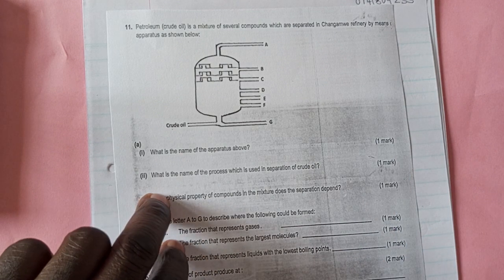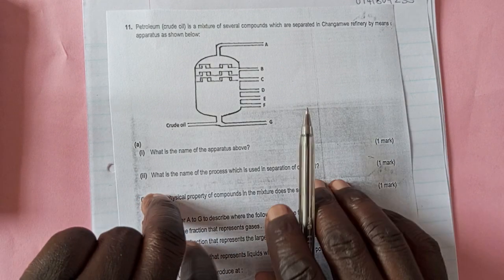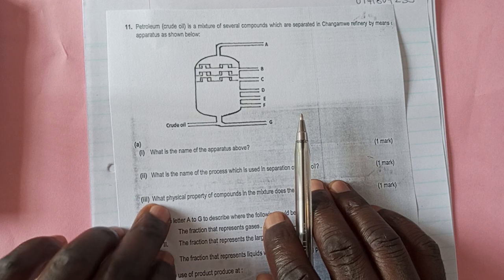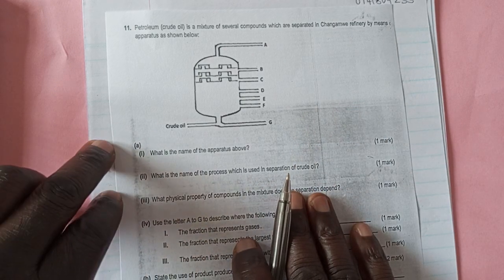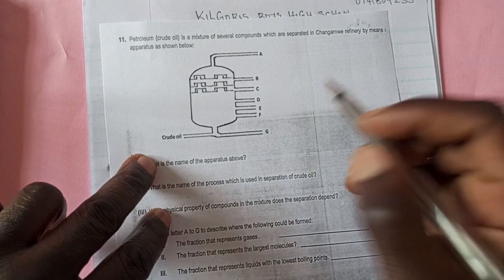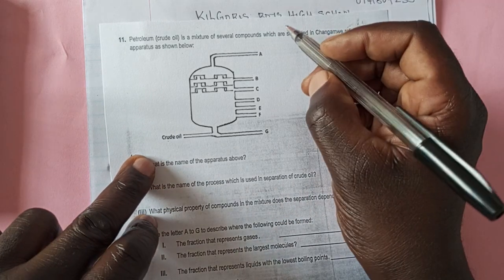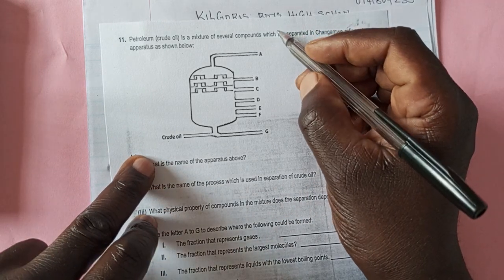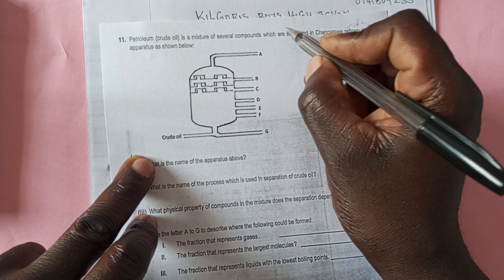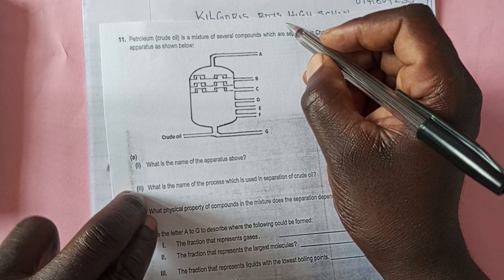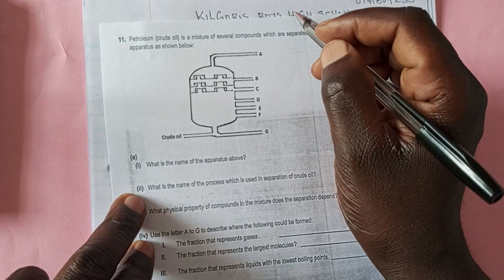Now, this diagram is testing the sources of alkanes. Alkanes occur naturally as natural gas. You can get natural gas as biogas, and then you can have it as crude oil.